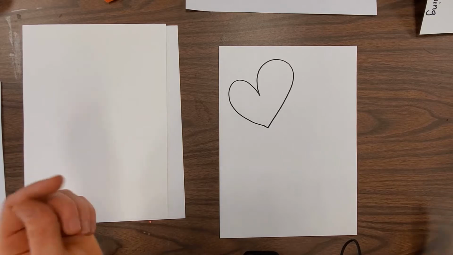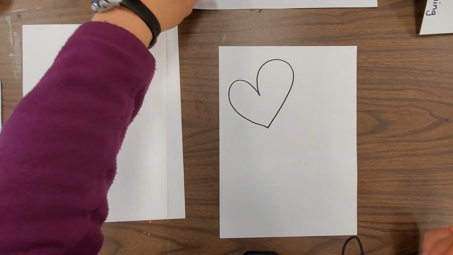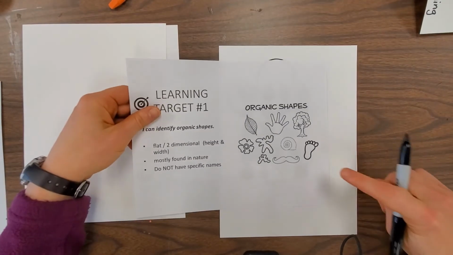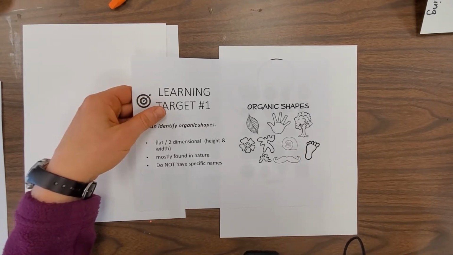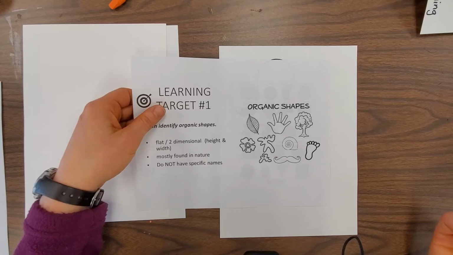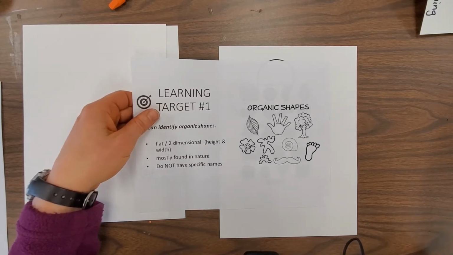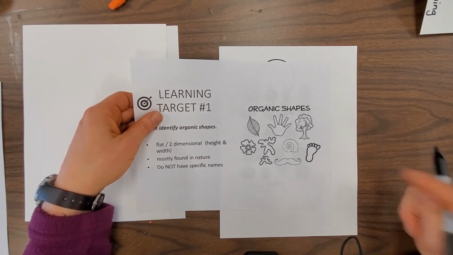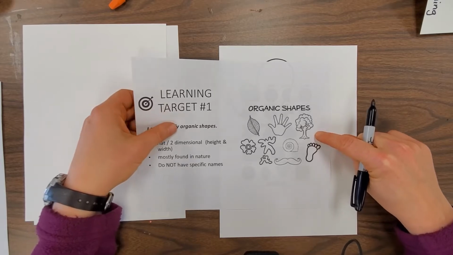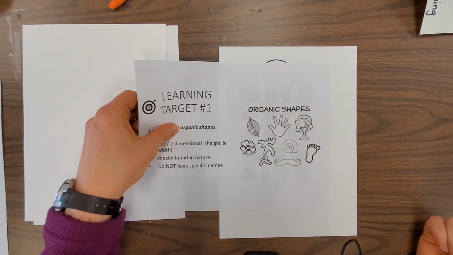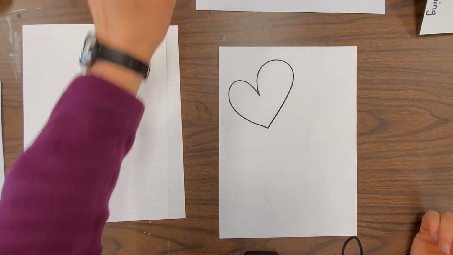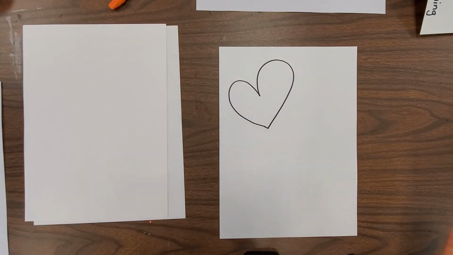So to draw my organic shape, I'm going to let you know, there is no wrong way to draw an organic shape. Well, unless you make a triangle, then you've done a really good job making a geometric shape. But let's do an organic one. You could copy one of these shapes from the presentation, or you could just make up your own organic shape.